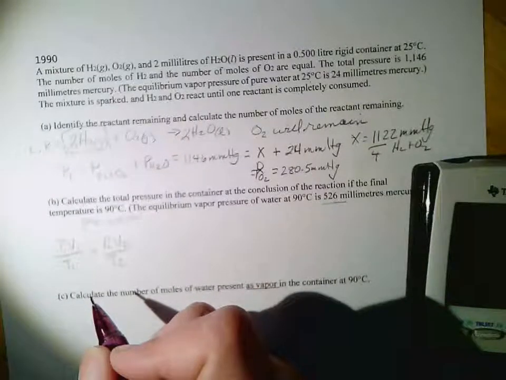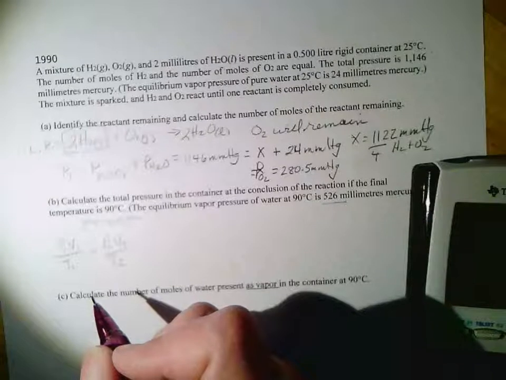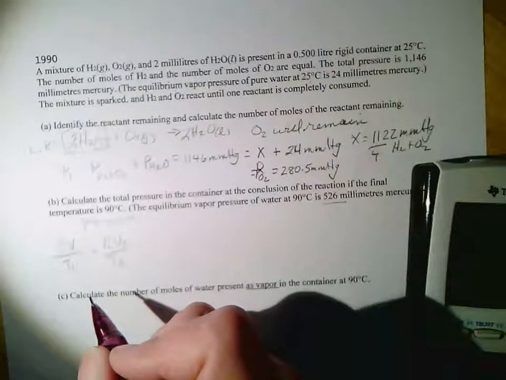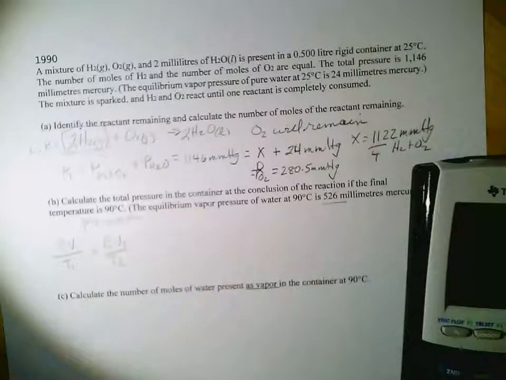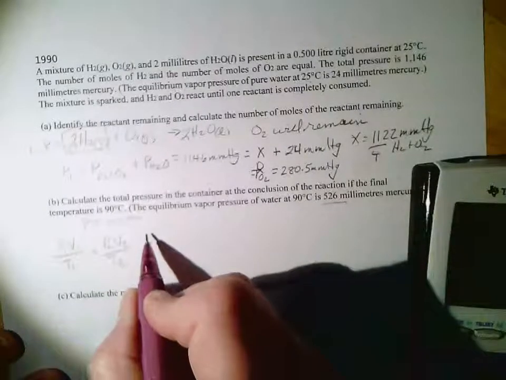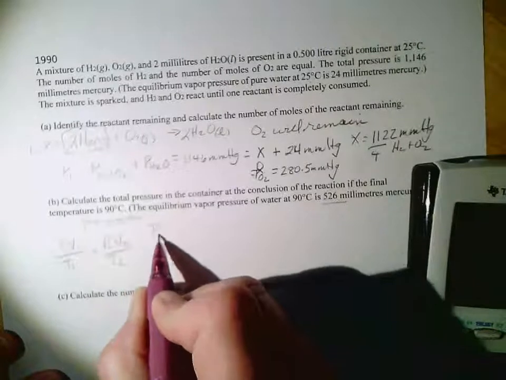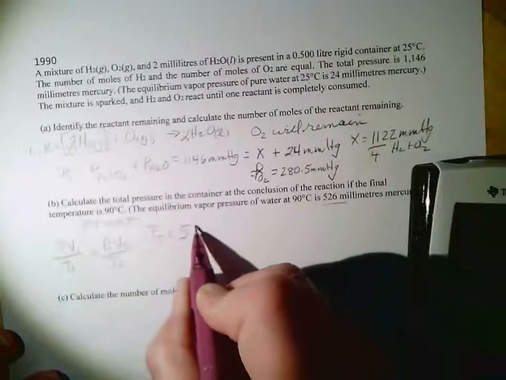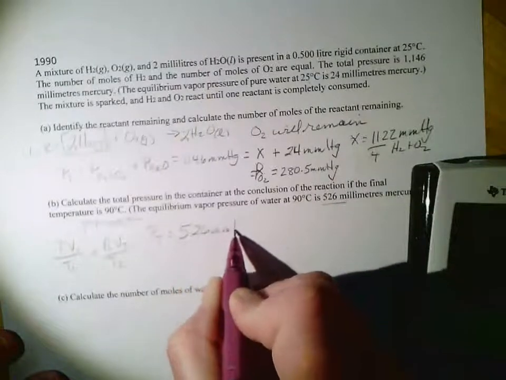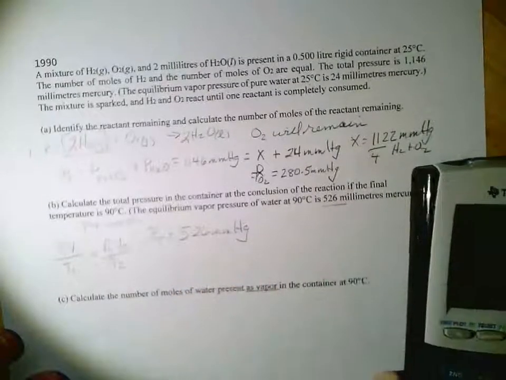So we're looking to find the total pressure of the reaction at the final temperature of 90 Celsius. So pressure total is going to equal 526 millimeters of mercury for the water vapor.